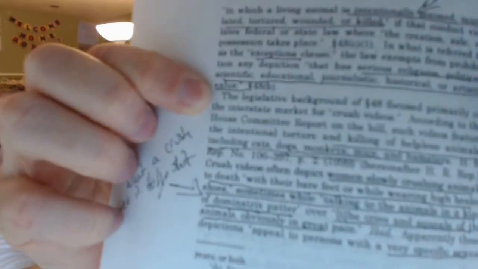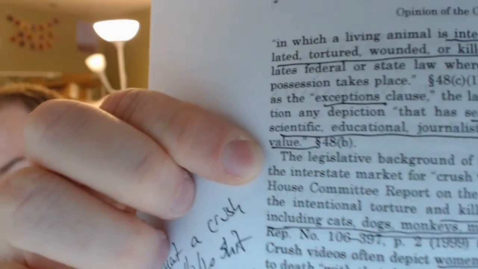The legislative background, if you're following along, page 2 of the opinion. Right. Let's see. There. The legislative background of Section 48 focuses primarily on the interstate market for crush videos. According to the House Committee report on the bill, such videos feature the intentional torture and killing of helpless animals, including cats, dogs, monkeys, mice, and hamsters.